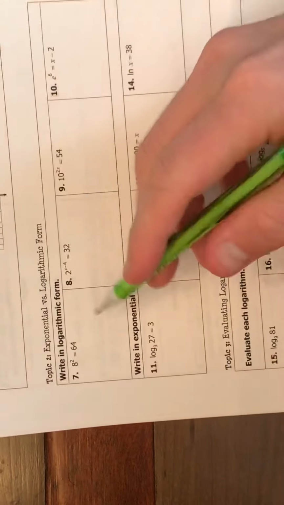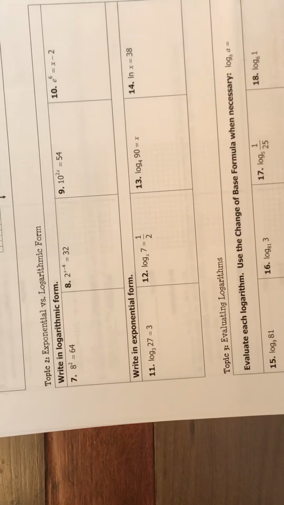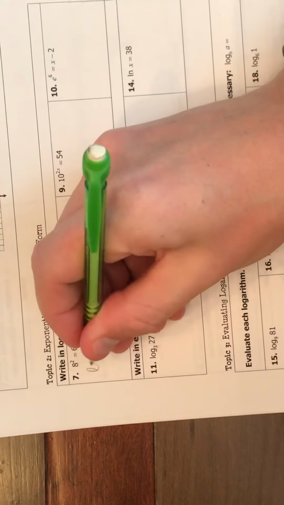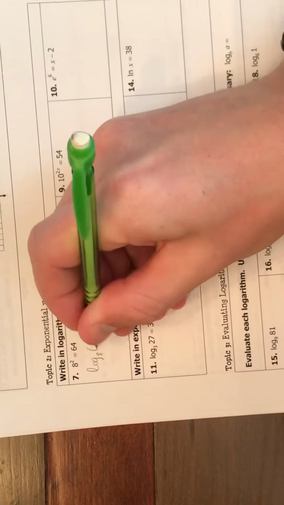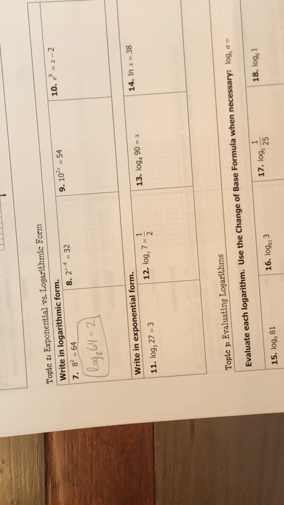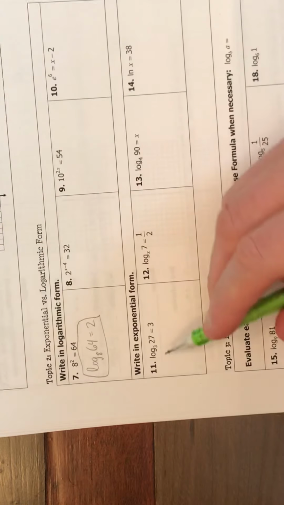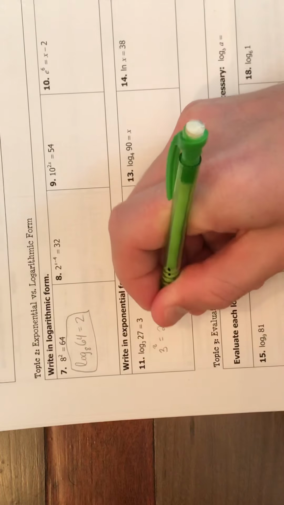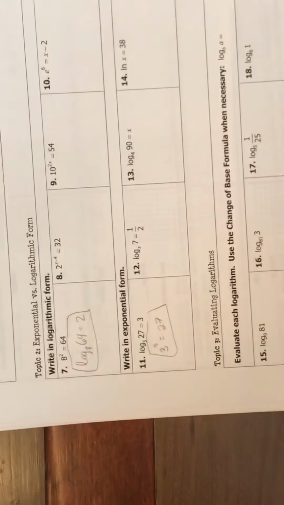A few of the other things we did is we converted from one form to another. So with these guys, you're going to rewrite in logarithmic form. Like for number 7, I'm going to say log base 8 of 64 is equal to 2. I can also go in the opposite direction. I can take a logarithmic expression and rewrite it as an exponential. So this would be 3 to the 3rd power equals 27.